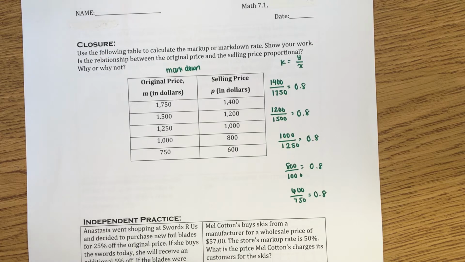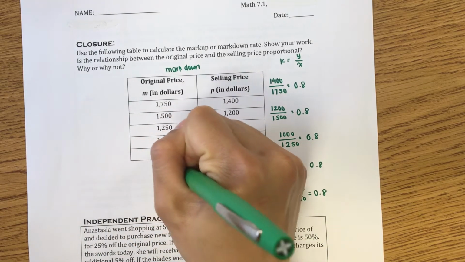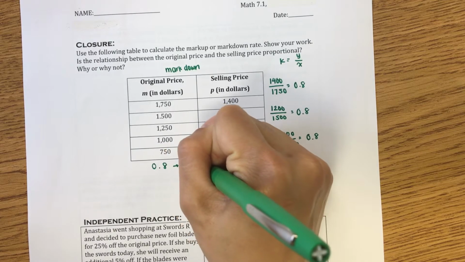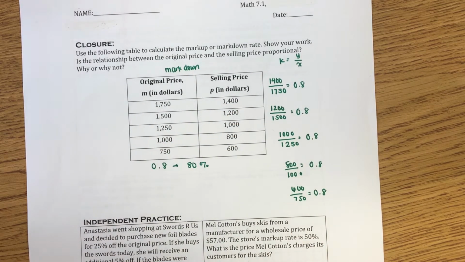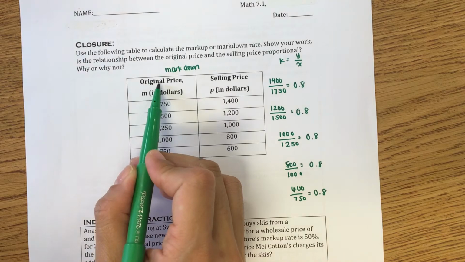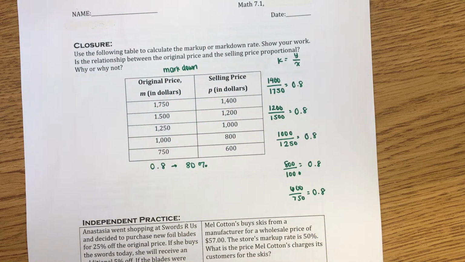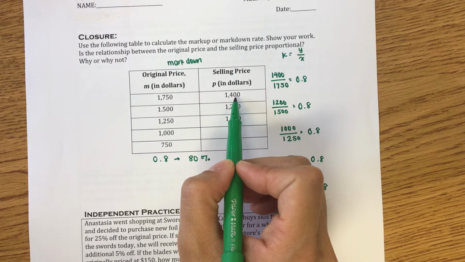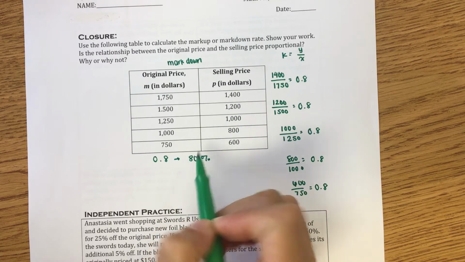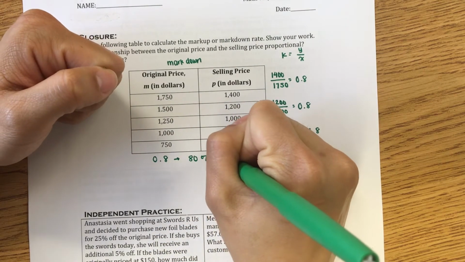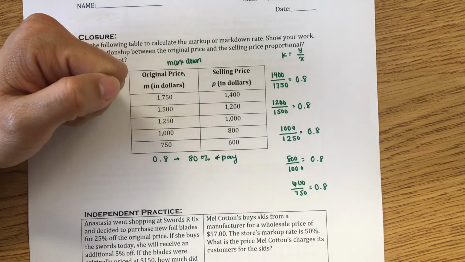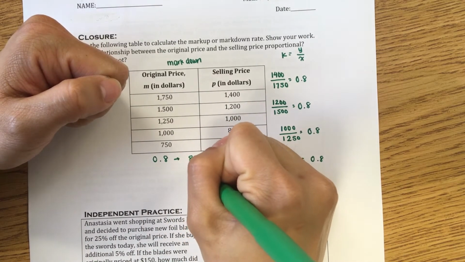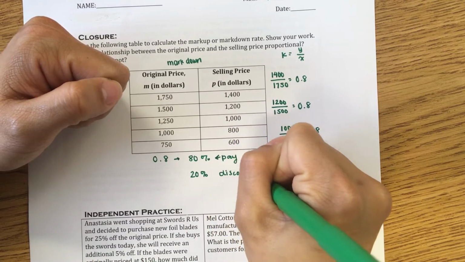So what exactly does that 0.8 mean? Change that 0.8 into a percent, which is going to be 80%. So let's really think about this. If your original price is this amount and your selling price is this, did you honestly save 80%? No, you did not save 80% because half of 1,750 is definitely not lower than that. So that means this is not how much you save. This 80% is how much you actually paid. That means 20% is the amount of your discount.